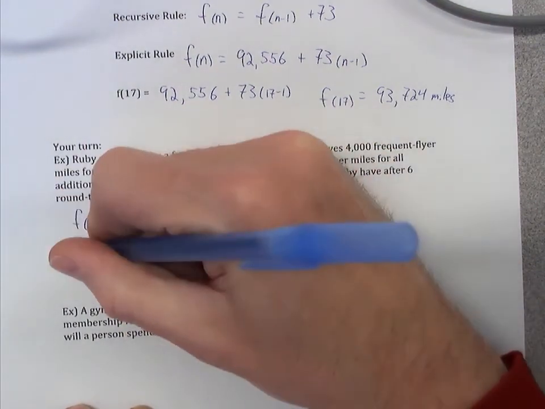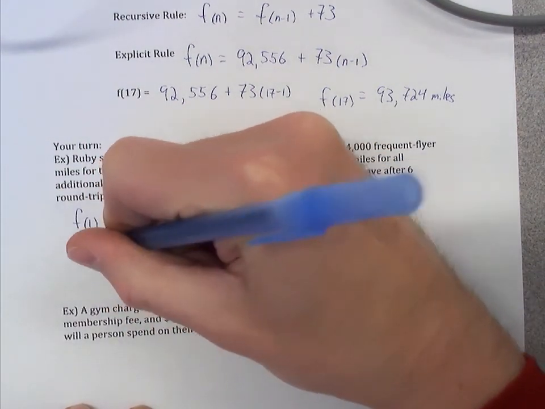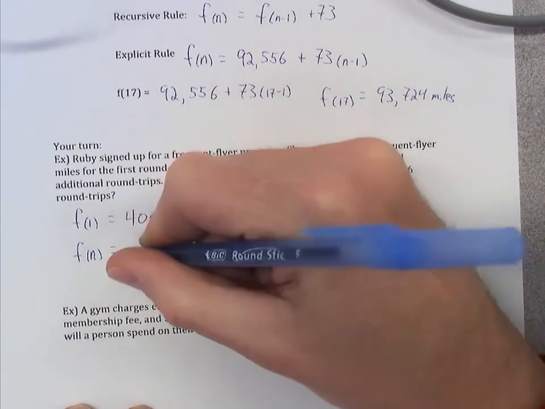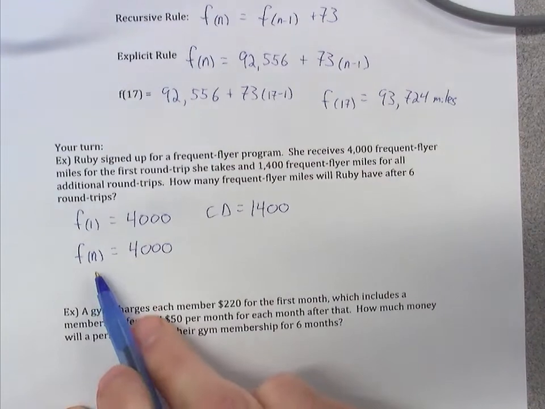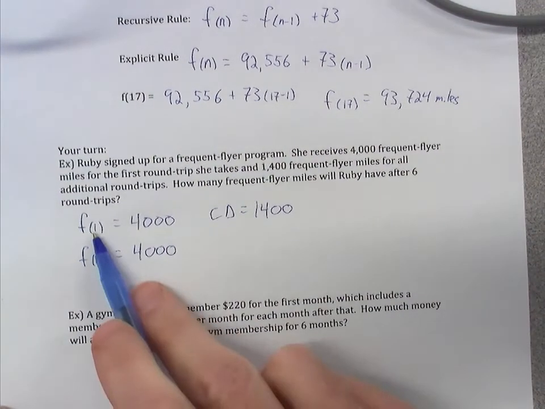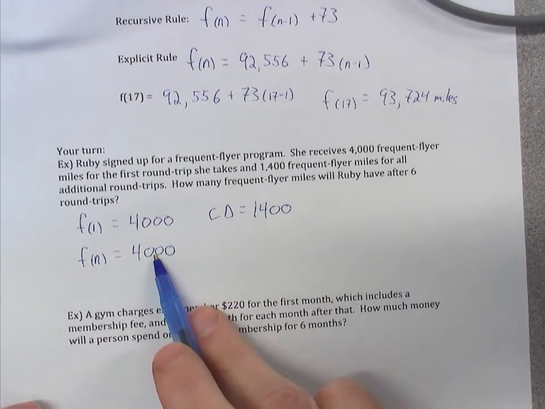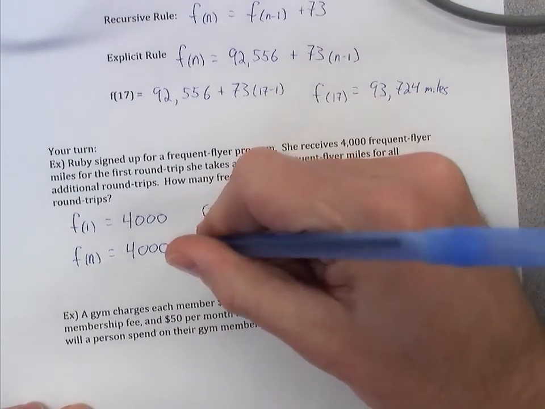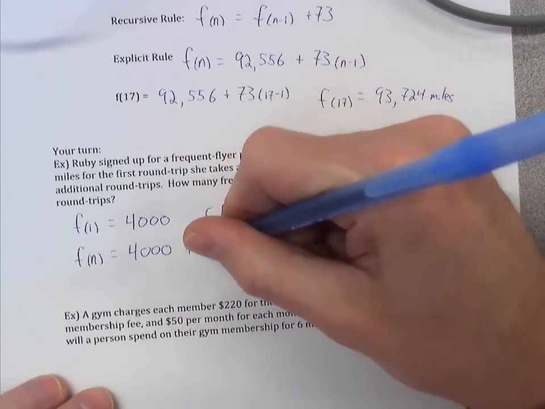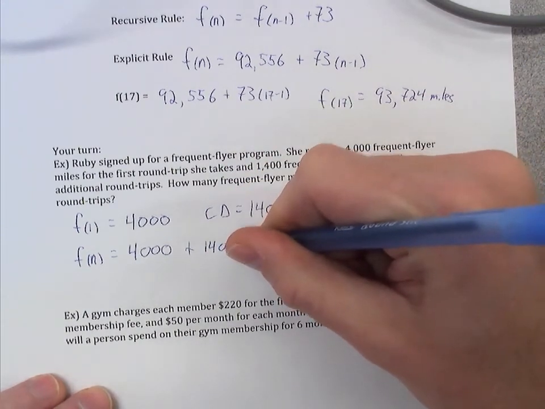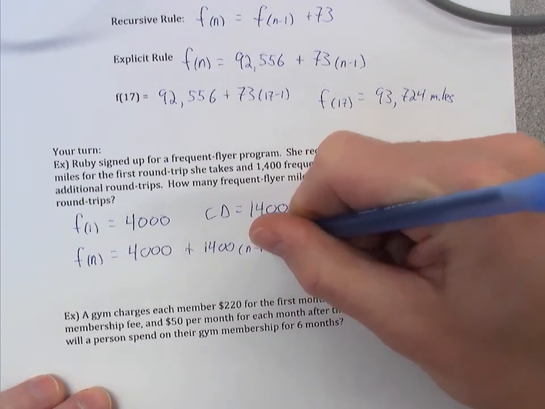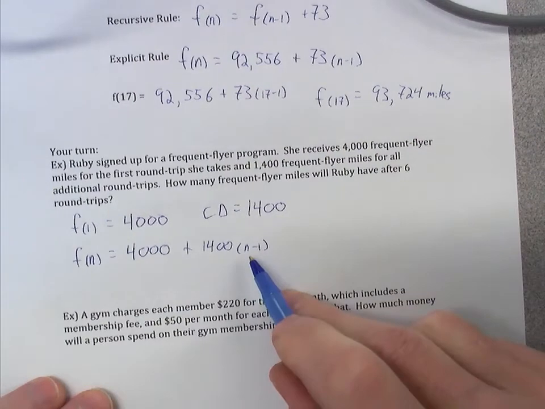So now our function is going to be f of n equals 4,000. So notice the function is always f of 1 goes into the first spot in the function plus the common difference, okay, times n minus 1, okay? What's happening over those times.